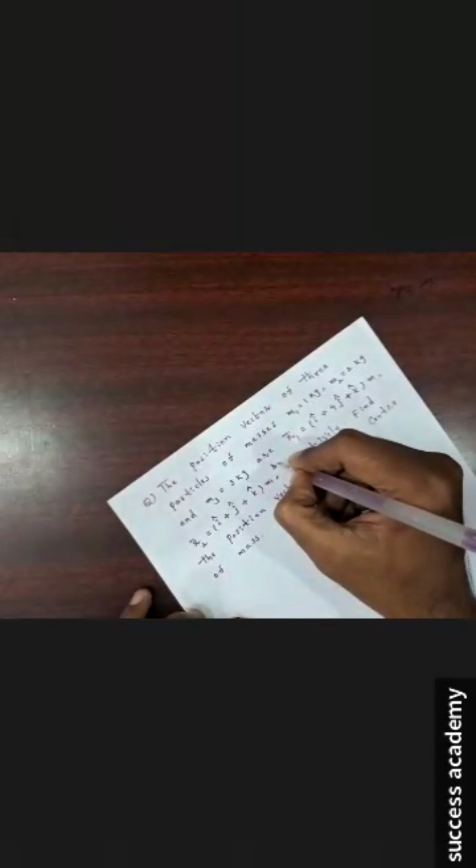Listen, the position vectors of 3 particles of masses. So here in this problem, 3 particles are given. One mass is 1 kg, second mass is 2 kg, and third mass is 3 kg. And these 3 masses are at different positions. R1 bar is i cap plus 4j cap plus k cap, and then next position vector R2 bar is i cap plus j cap plus k cap, and then R3 bar is 2i cap minus j cap and minus 2k cap meters.